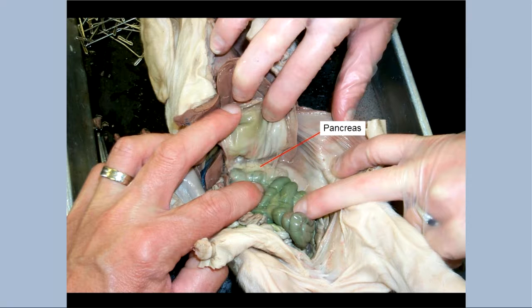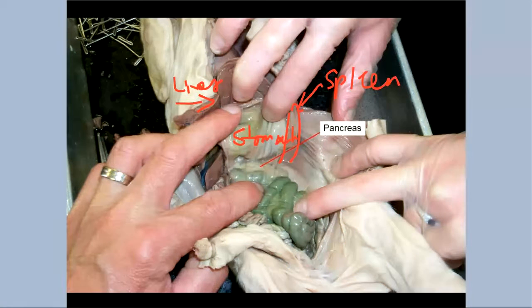You have another view of the pancreas. All right, so this is the stomach here, and the liver up there. I'm giving you guys different views of the same thing over and over. Here's the spleen, by the way, which is this structure here.